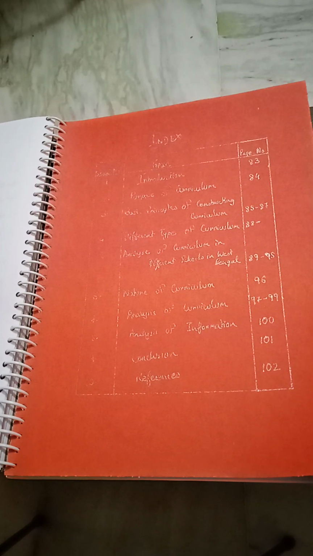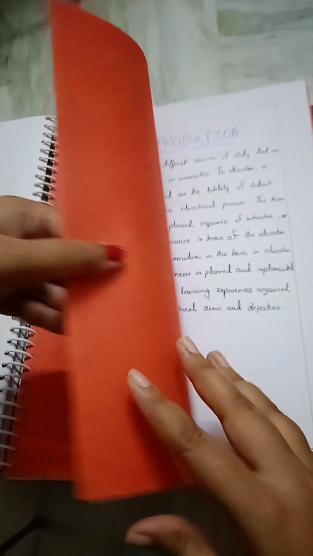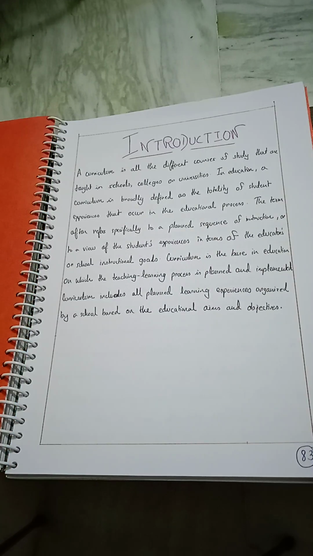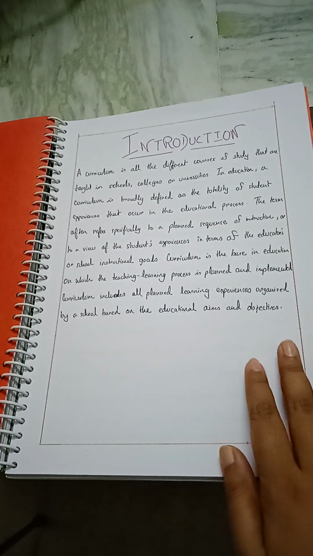The next is the index page. As you can see, I have used the chart paper, and on that I have used a glitter pen, which you can do, or you can do it in another different way. Here is the introduction part. Then you have to come here.